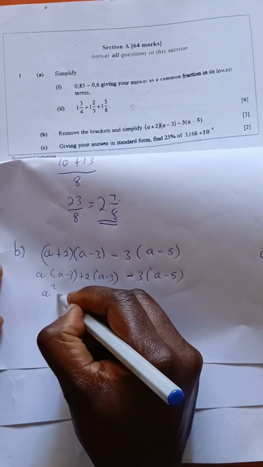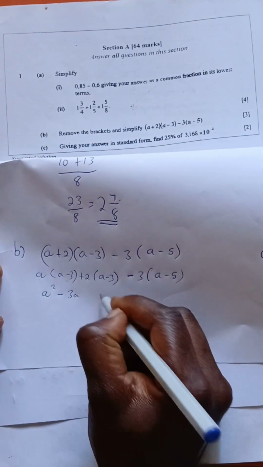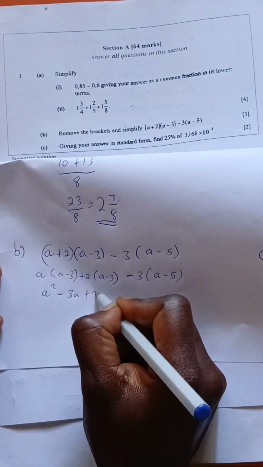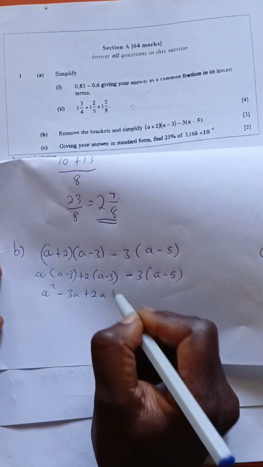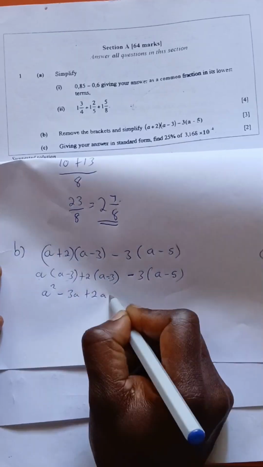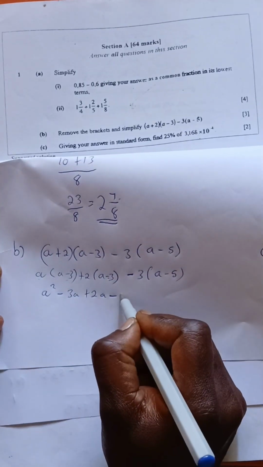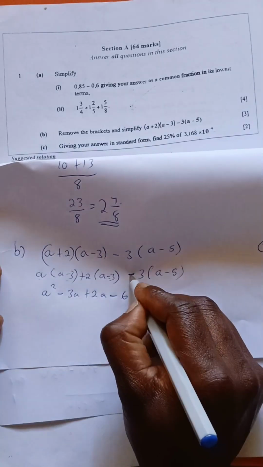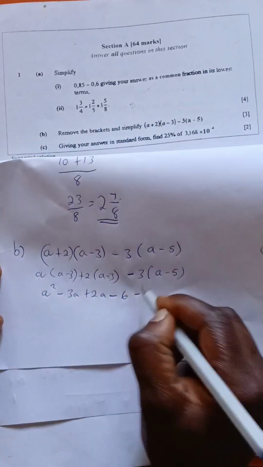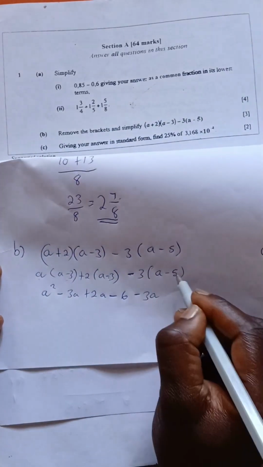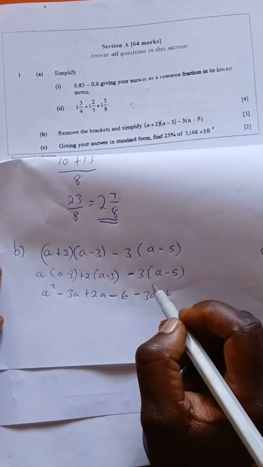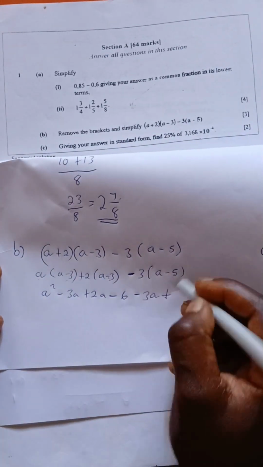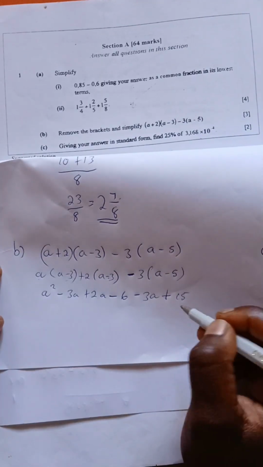Minus 5. Right, so a times a we get a squared minus 3a. We have plus 2 times a is 2a, plus multiplied by negative, we get negative. 2 times 3, we get 6, right? So this one we have is negative 3 times positive, we get negative 3a. So negative times negative, we get positive. Don't forget to use this negative sign. 3 times 5, we get 15, right?